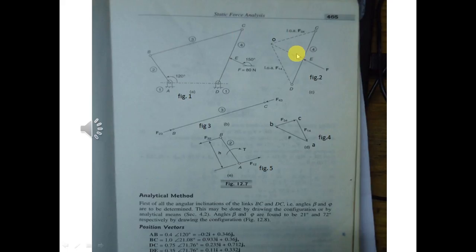They meet at this point, and extend D to O. So this represents the line of action of force F14, and this represents F34. When you separate link DC, two forces are acting at D and also at C. The line of action of force F34 is acting here, and here F14 is acting.